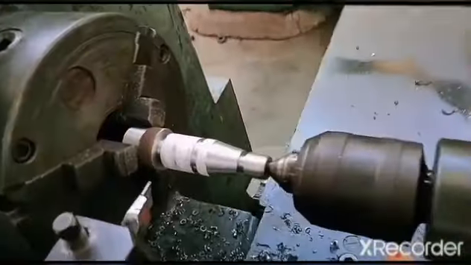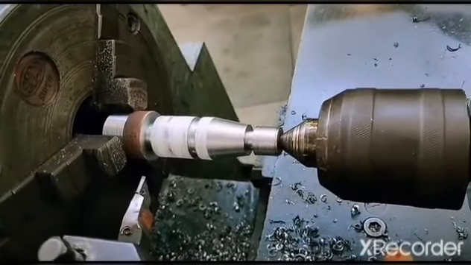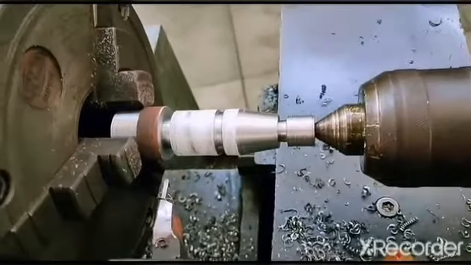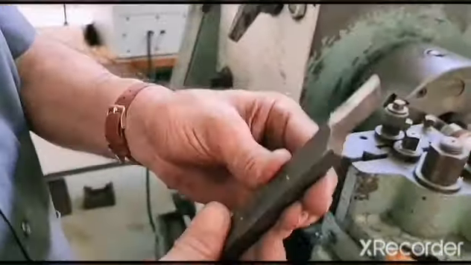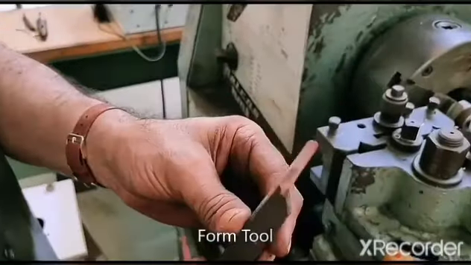Next tool is a form tool. It's a square groove. Next tool is a form tool, used for form turning.